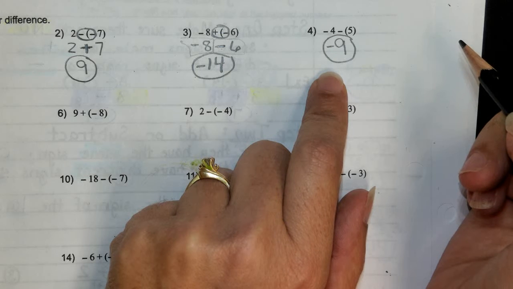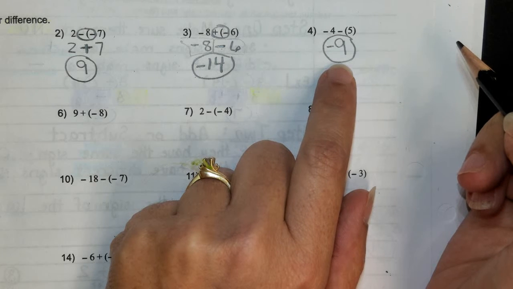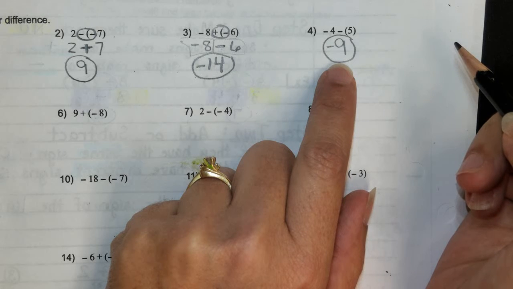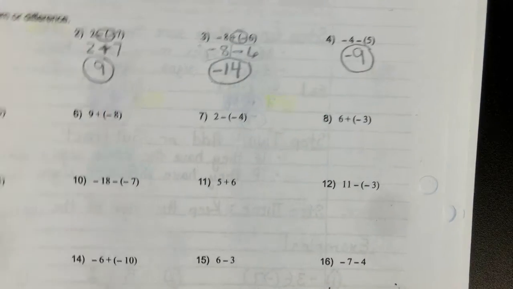Uh-huh. You know what I kind of remind myself of? Is when you put $1 in the vending machine and don't give it back. Yes. It owes you $1. That's right. It happens quite often.